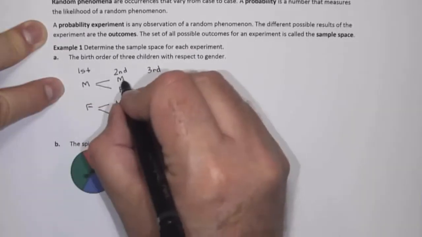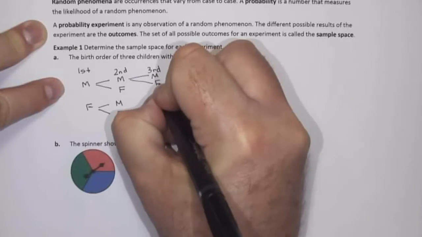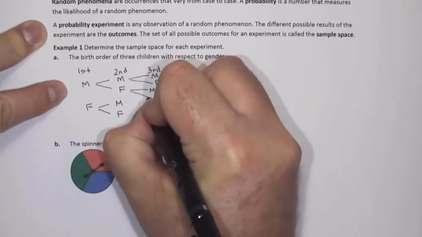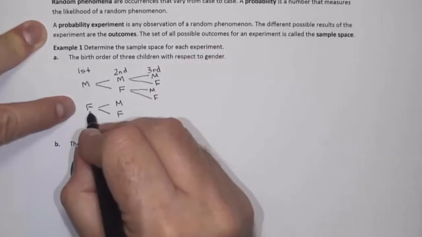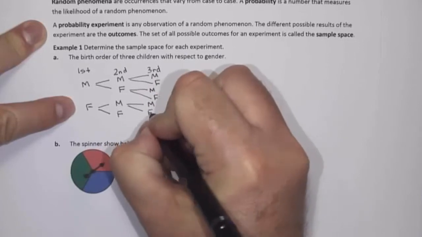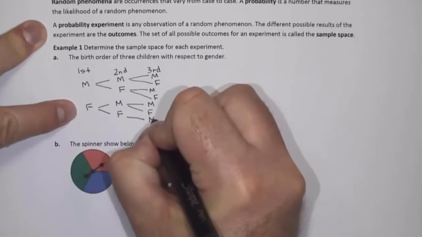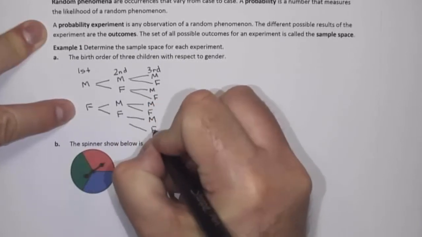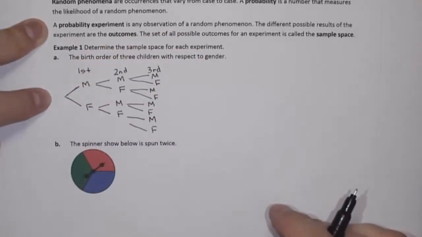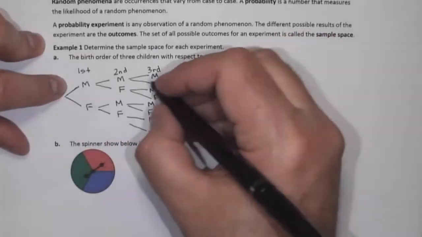So if we're here with male, male, the third child could be male or the third child could be female. Male, female, the third child could be male or female. If we have female, male, the third child could be male or female. And female, female, the third child could be male or female. So again, here we're looking at this through a tree diagram. And so this allows us to look at all the possibilities.